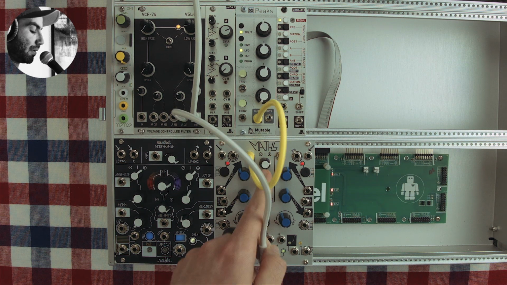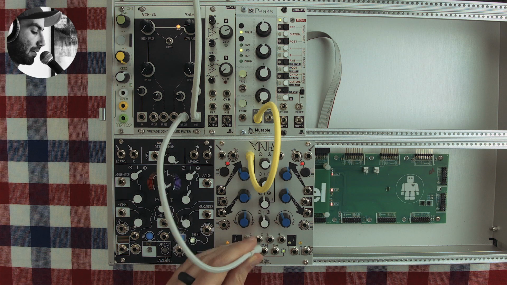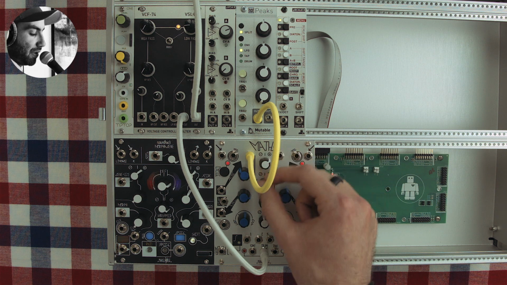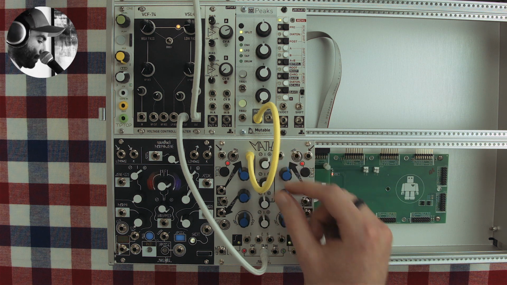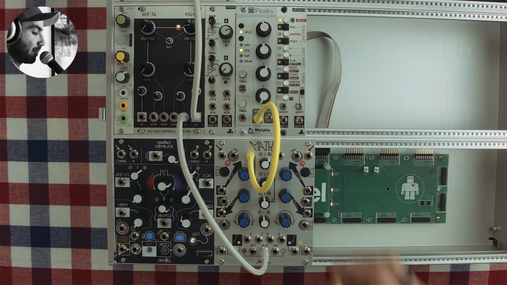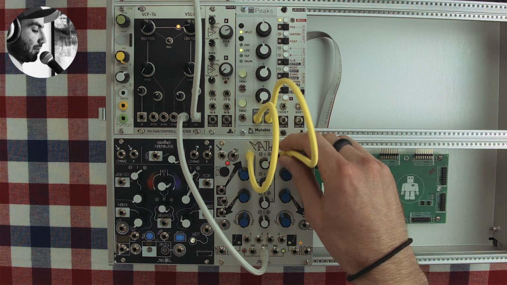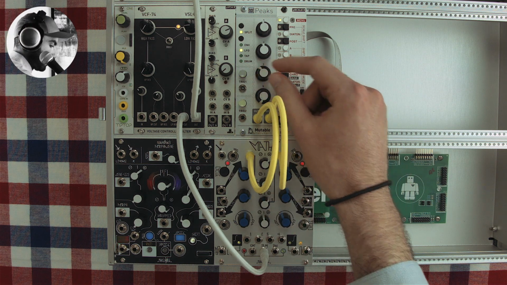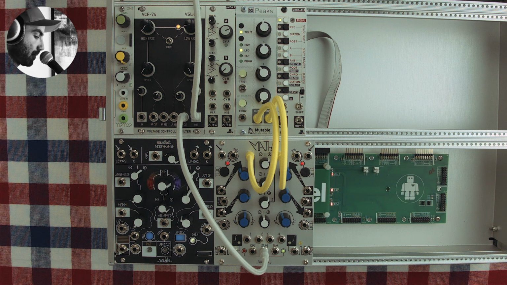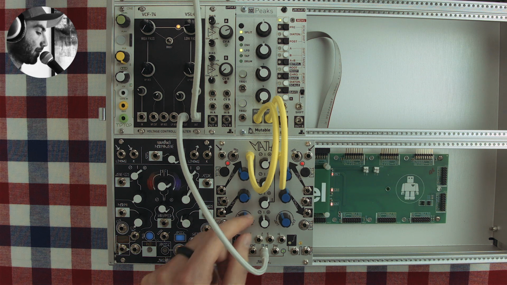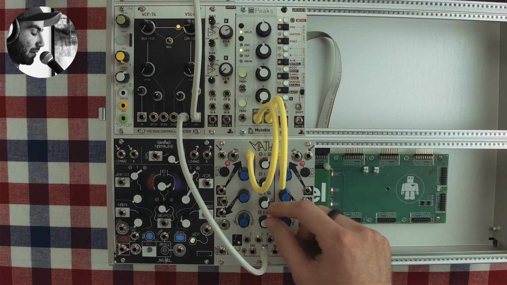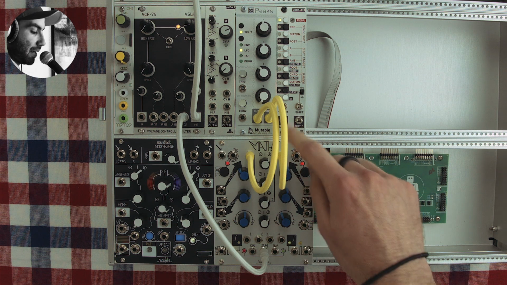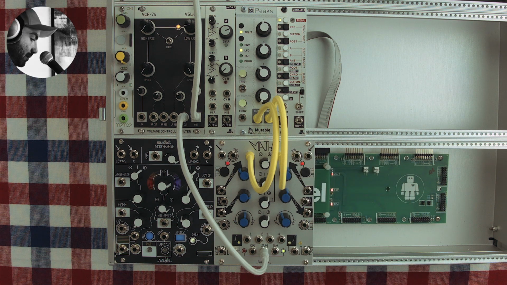And similarly, sum will sum up the 4 signals together. And you can change the level for each one. So I can patch another LFO into channel 3 here. And I can bring up channel 4 as well. So effectively I'm mixing 4 LFOs now. We have the 2 Maths LFOs and the 2 Peaks LFOs.